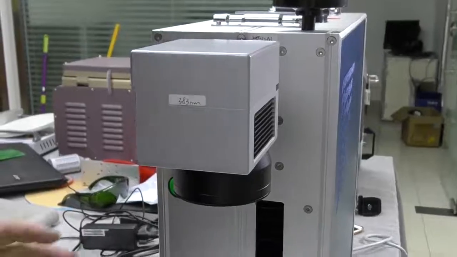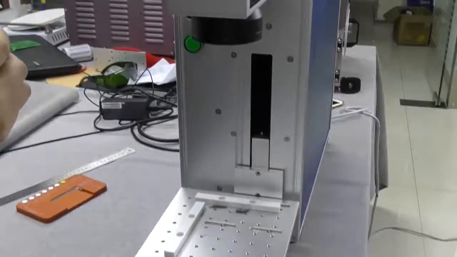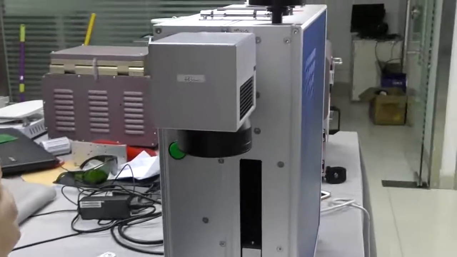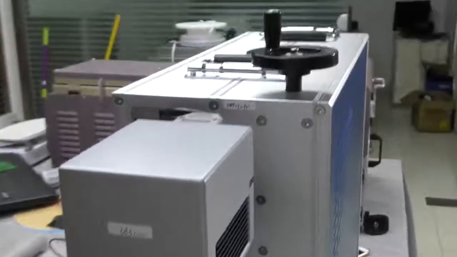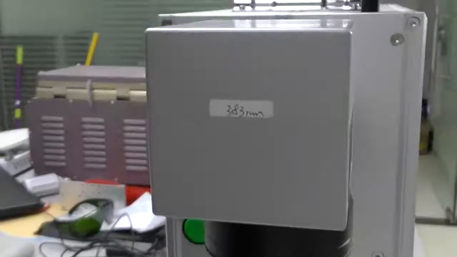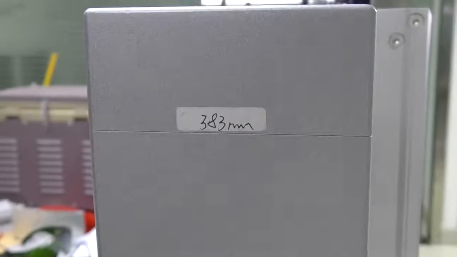I think this is everything that I just want to make sure that you understand, and also don't make a mistake on this. And if you have any more questions, you can just let us know or leave a comment or contact the salesman who sold you the machine.